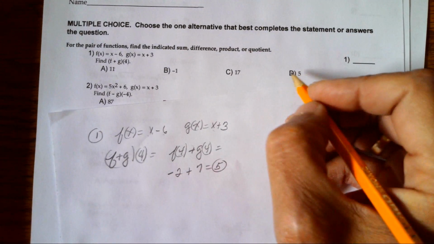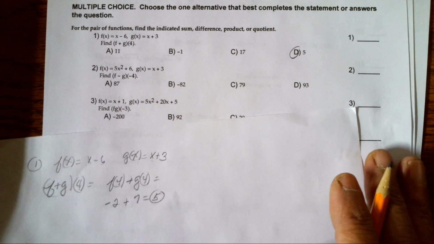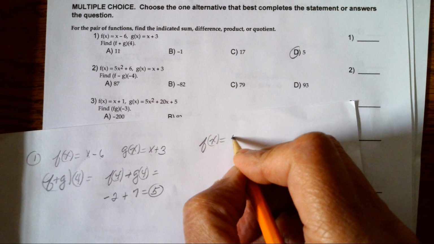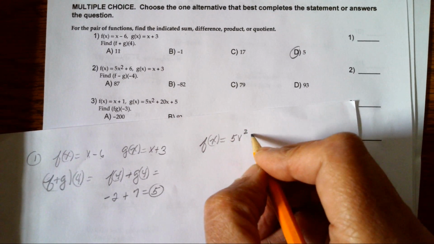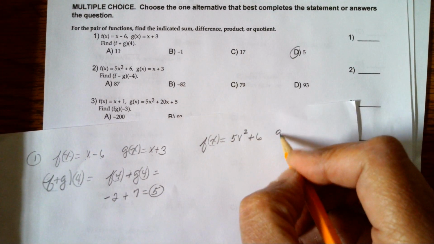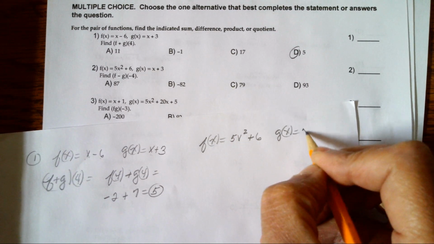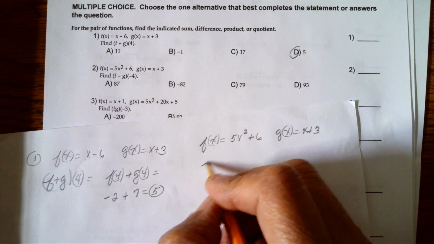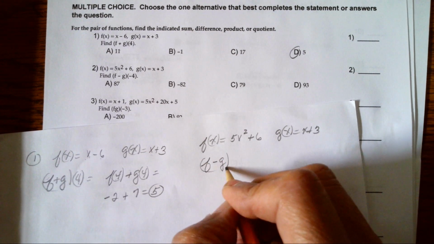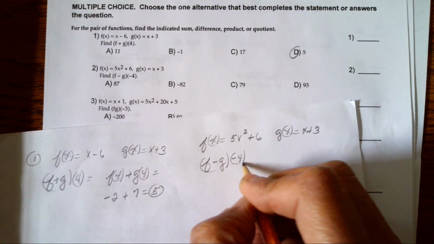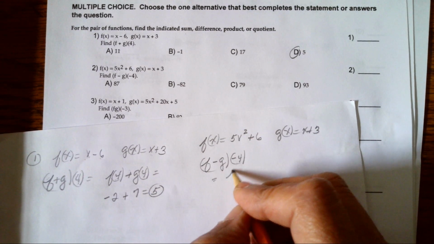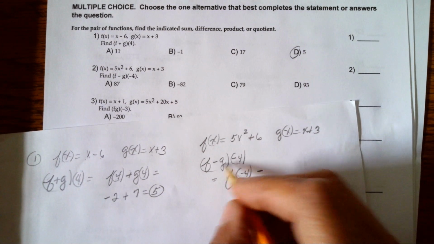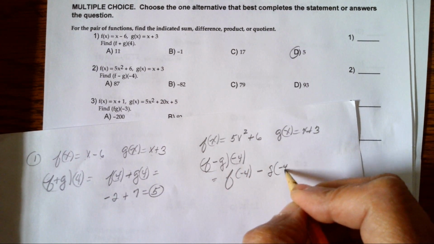Number 2 here. We're given f of x defined as 5x squared plus 6, g of x defined as x plus 3, and he's asking us to find f minus g of negative 4. So this translates to f of negative 4, subtract g of negative 4.